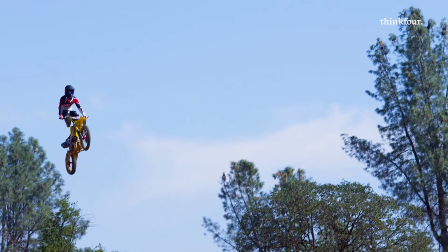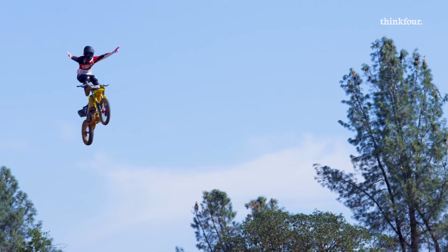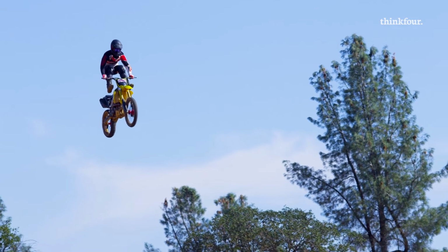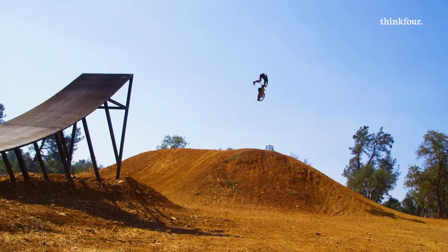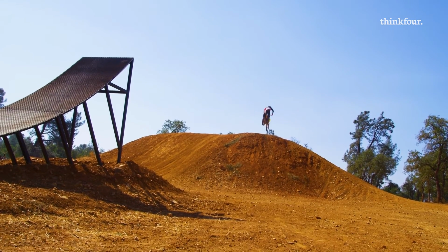With thousands of spectators cheering, Madison took a few speed runs back and forth across the ramp, visualizing the perfect launch trajectory in his head before committing to the ramp at full throttle. Emerging triumphant on the other side, Madison's jump of 322 feet cemented him as the best stunt bike jumper the world has ever seen.